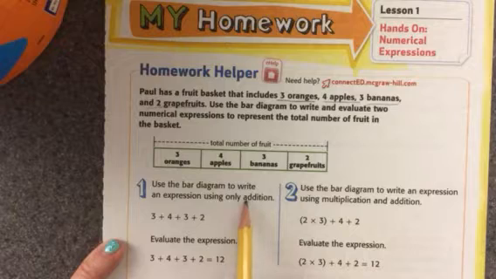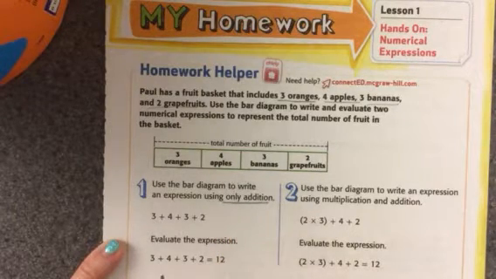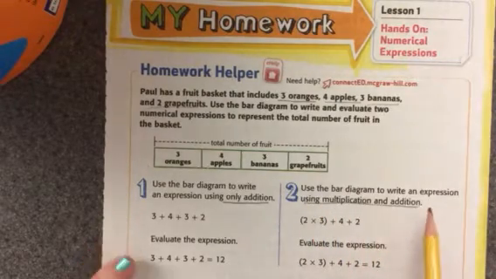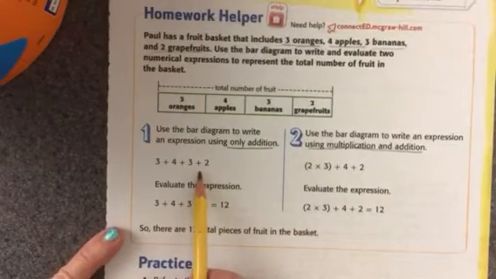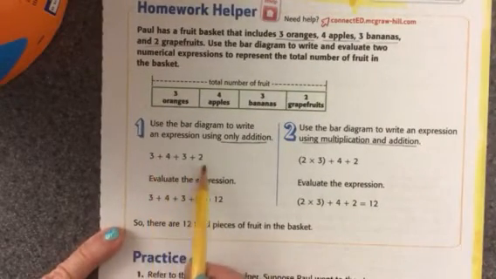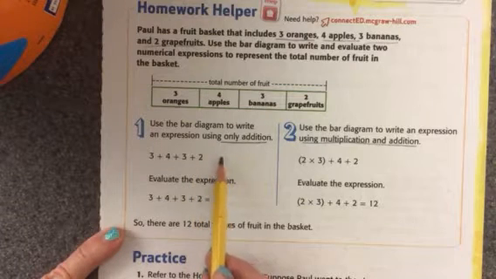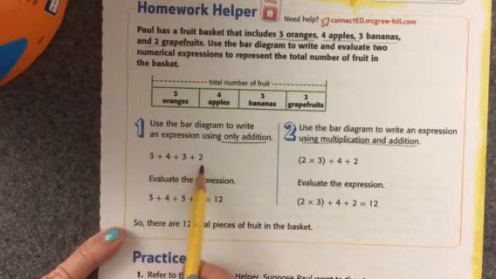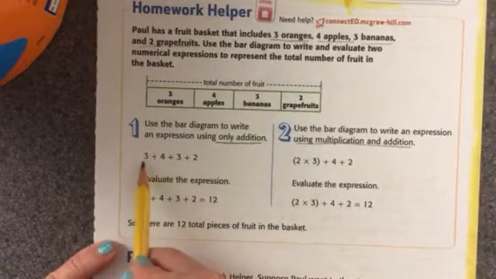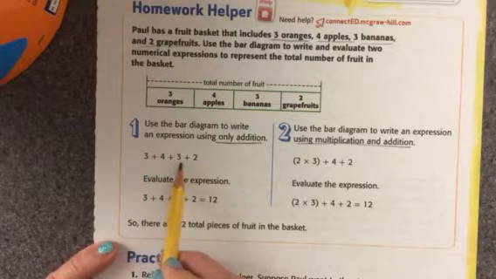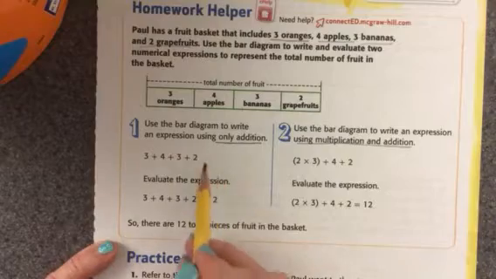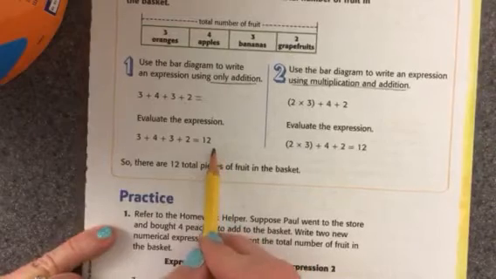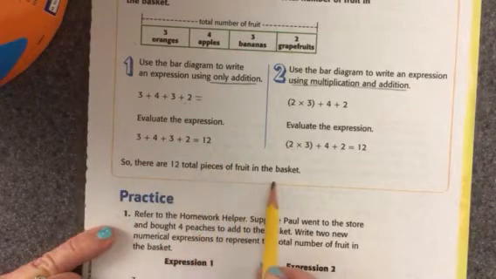We're going to do one numerical expression that uses only addition, and then we're going to write another numerical expression that uses multiplication and addition. All right, so here's the first expression. The expression is the part of the problem before the equal sign. You can see we don't have an equal sign. We just have the part before the equal sign. So here we have 3 oranges plus 4 apples plus 3 bananas plus 2 grapefruit. Now we're going to evaluate that expression by adding those numbers together. When we add those numbers together, we get 12. So there are 12 total pieces of fruit in the basket.